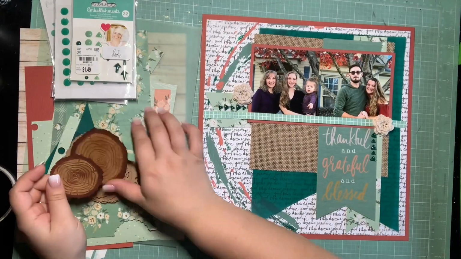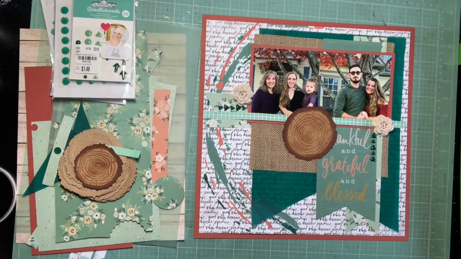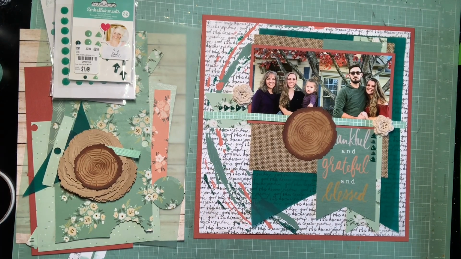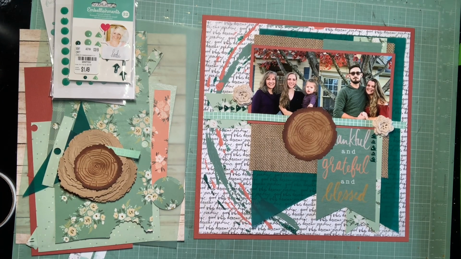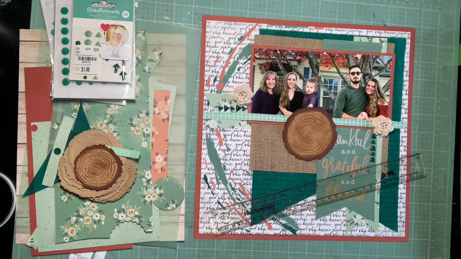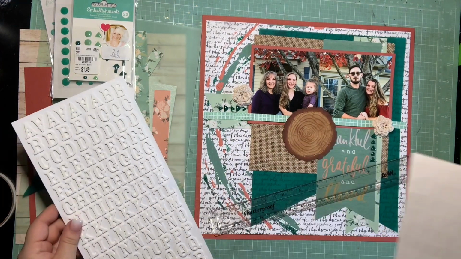So I'm going to let that dry, and here we cut and I put everything back on. I did lose a little bit of footage. I found some Heidi Swap enamel shapes that are that glittery teal color, so I added them with those crochet flowers. I think those look really cute in both of those clusters because it pulls in that glittery paint that I used.